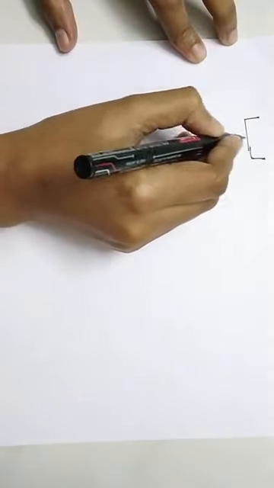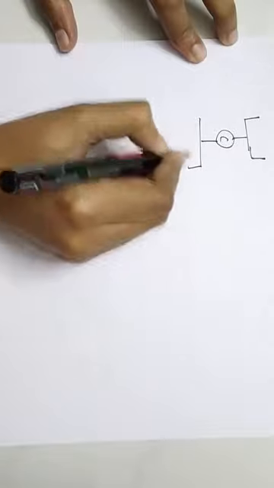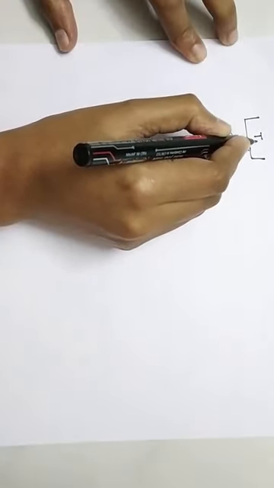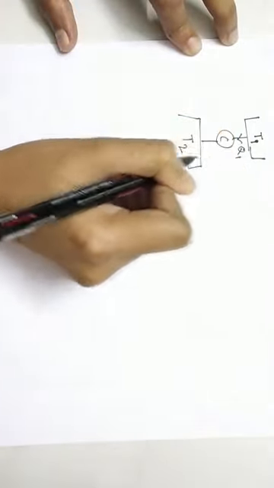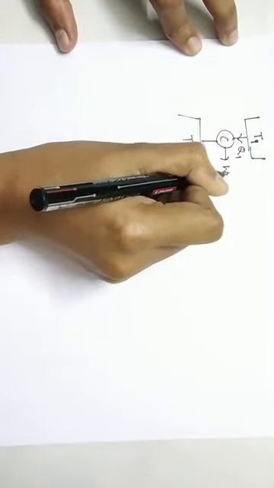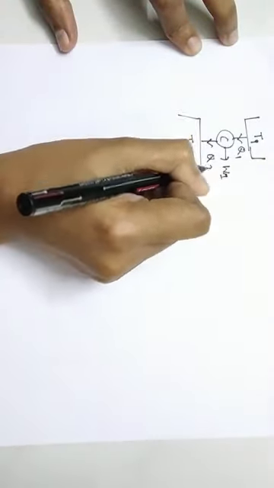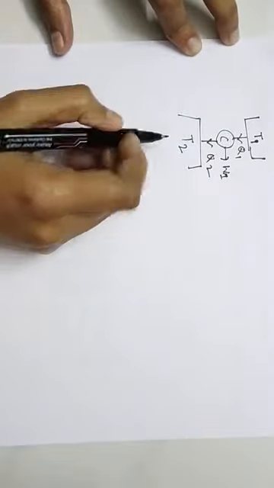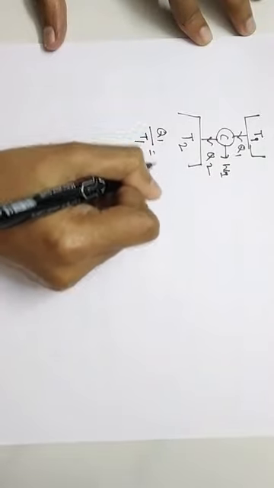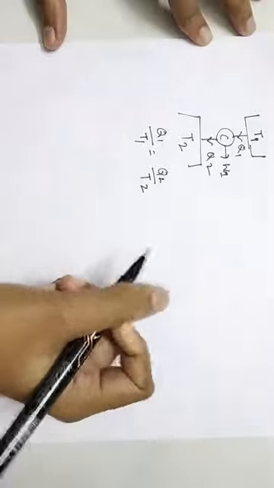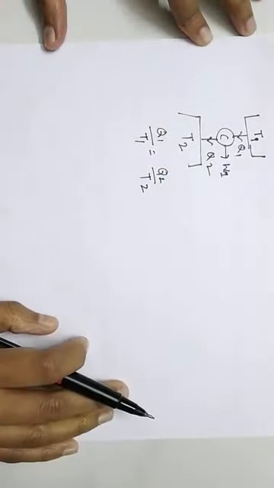So we know that, suppose we have a Carnot engine operating between temperatures T1 and T2. Suppose it absorbs an amount of heat Q1 from T1, does some work, suppose W1, and Q2 amount of heat is rejected to the reservoir at T2. So we know that Q1 by T1 equals Q2 by T2. Here is a particular direction of heat flow we are showing.